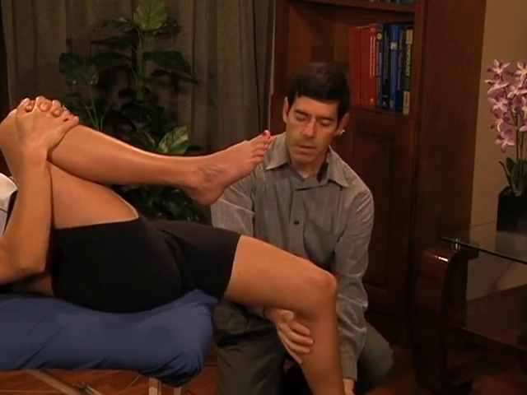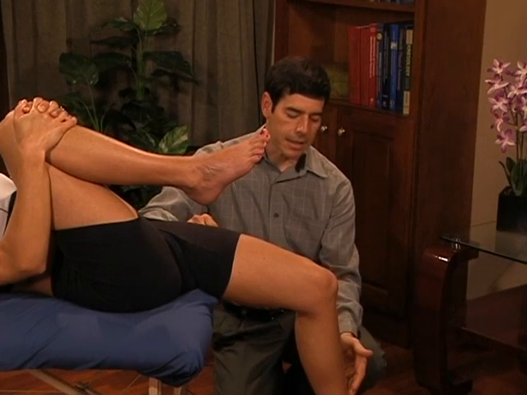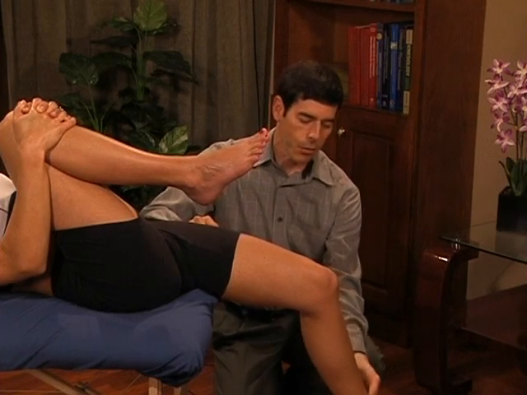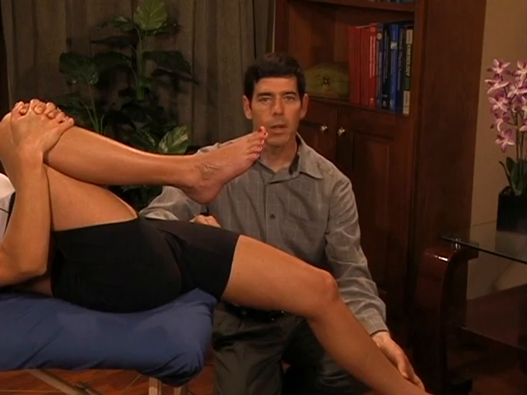You can also notice tightness in the rectus femoris. If the leg is dropping straight down, as it is here, the rectus femoris is also at good length. If the leg were extended like this, it would indicate tightness in the rectus femoris as well.